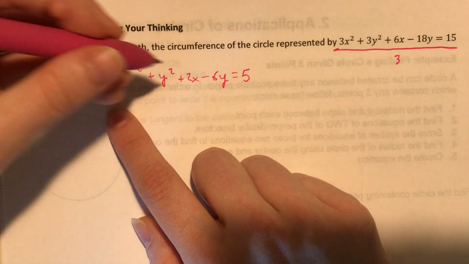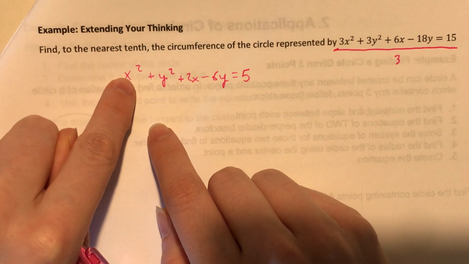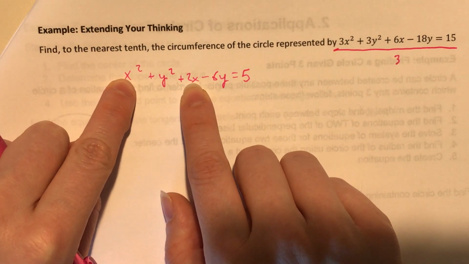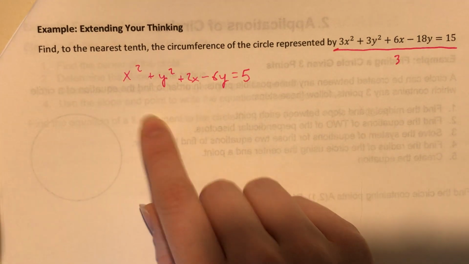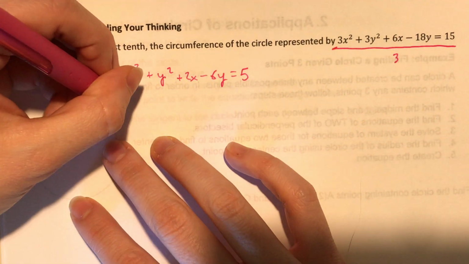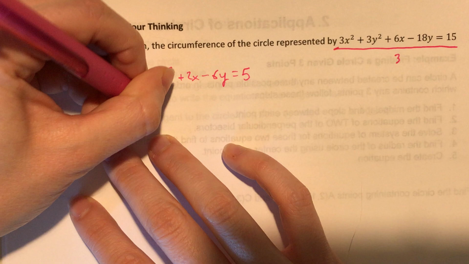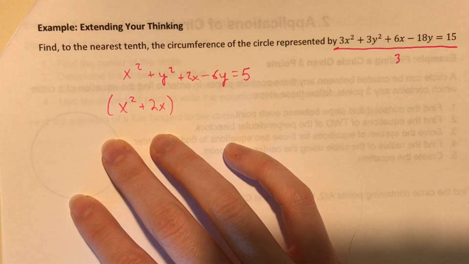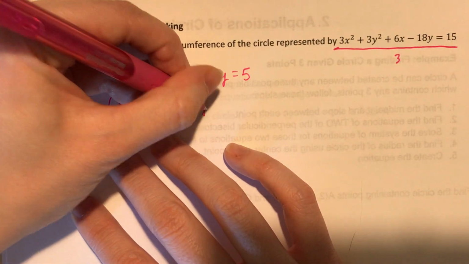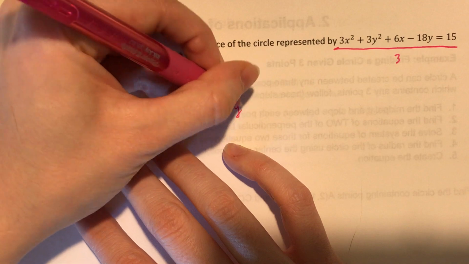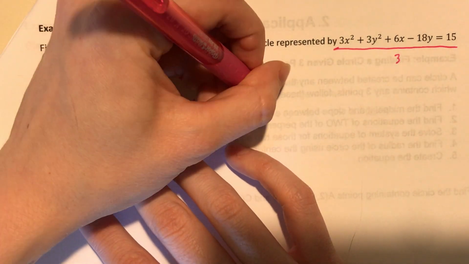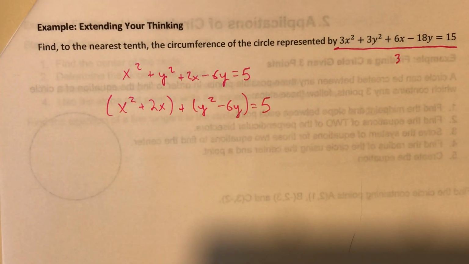So let's see, we're going to do the same process here. Notice that the x squared and the 2x are not next to each other. I'm going to bring them next to each other and rearrange this equation. So I'm going to call that x squared plus 2x, put that in parentheses, plus y squared minus 6y, also in parentheses, equals 5. And I'm going to do the completing the square process to turn this into HK form.